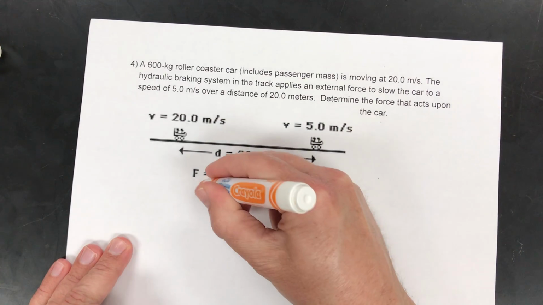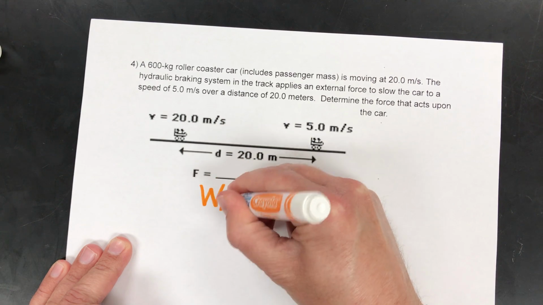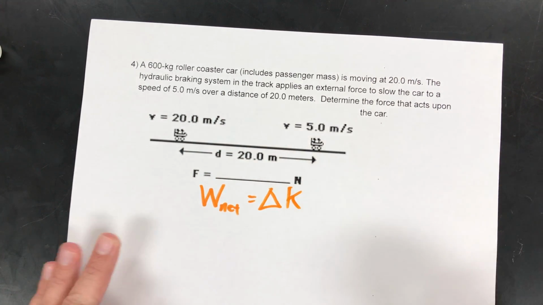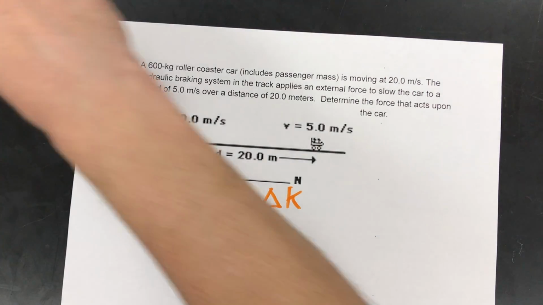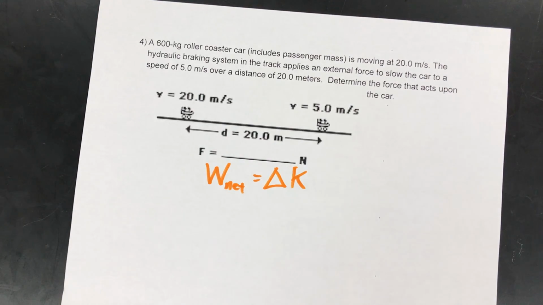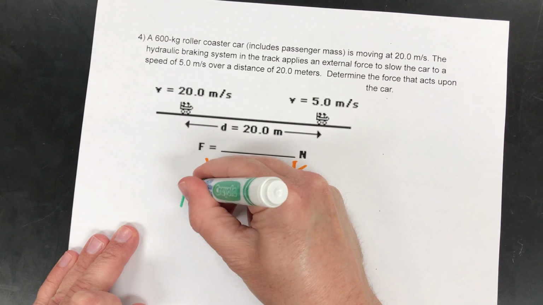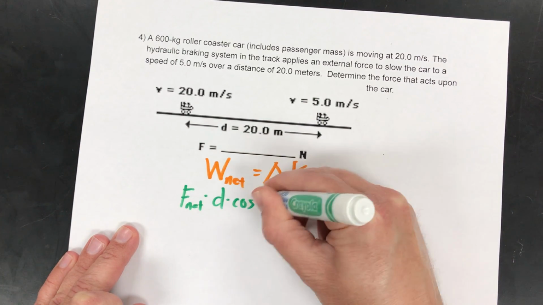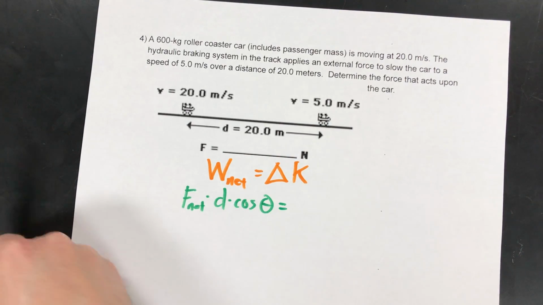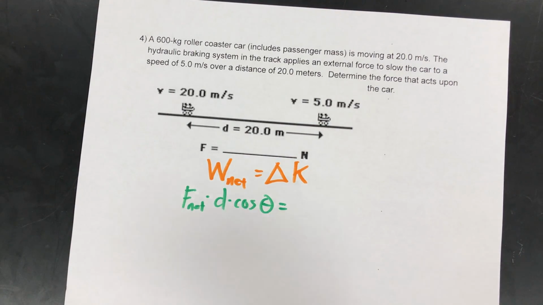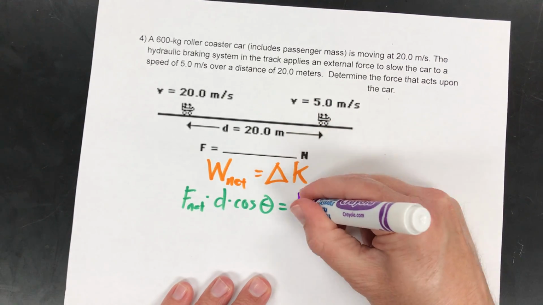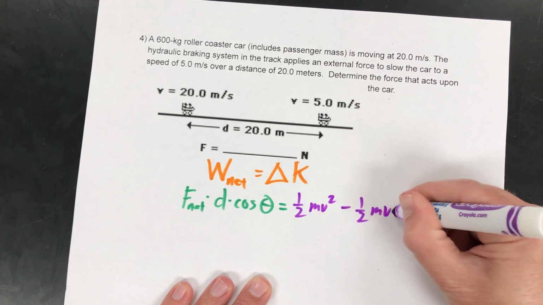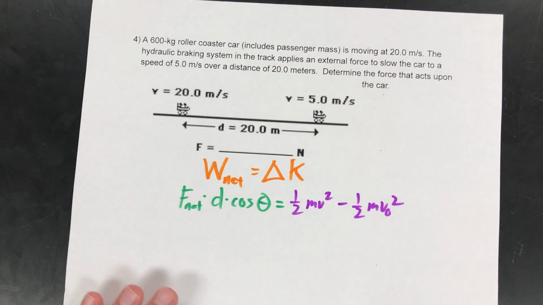To do this, we're going to use the work energy theorem, which says the net work is equal to the change in kinetic energy. So next line here, we can fill in for each of these. The net work is going to be the net force times the distance times the cosine of the angle between the two, and that will equal, on this side, the change in kinetic energy, which is the final kinetic energy minus the initial kinetic energy there.